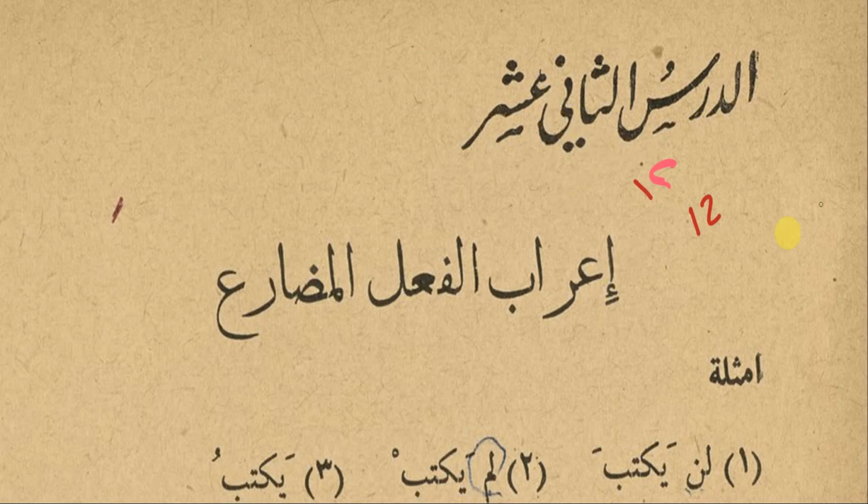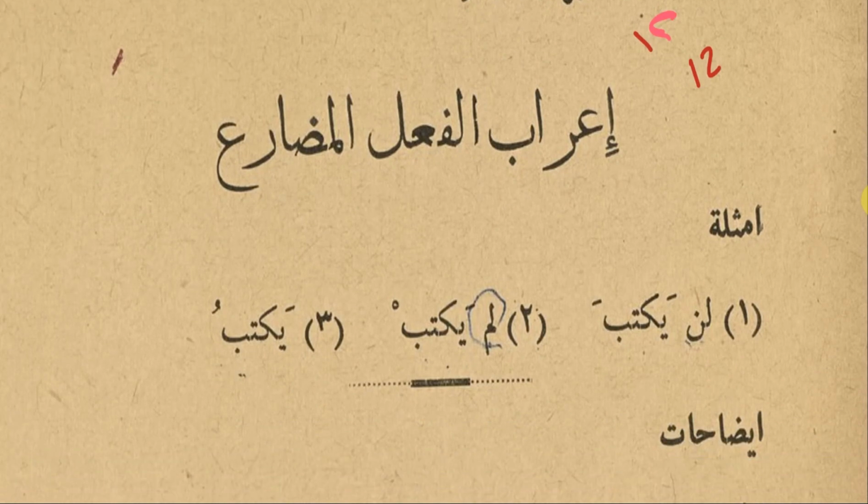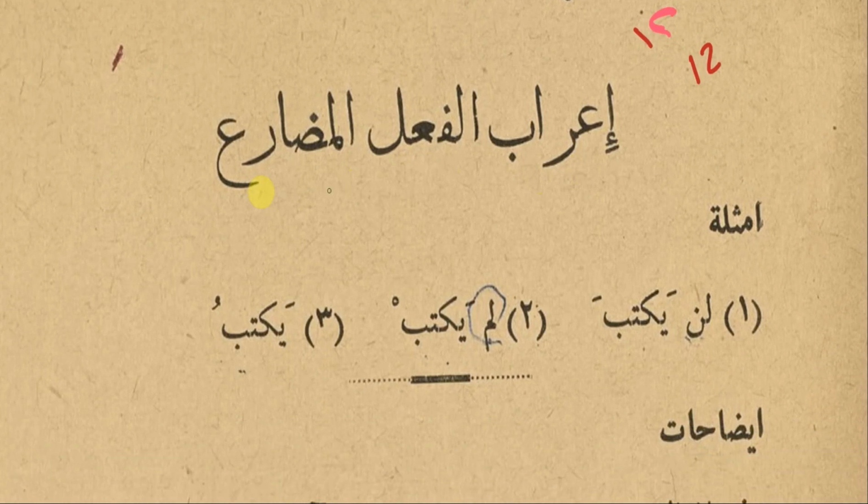So we'll use this today for examples. إعراب الفعل المضارع. إعراب is the word grammarians use to indicate the changes at the end of the words that accept changes at their endings. So when you see the word إعراب, it means what's changing at the end of the word.